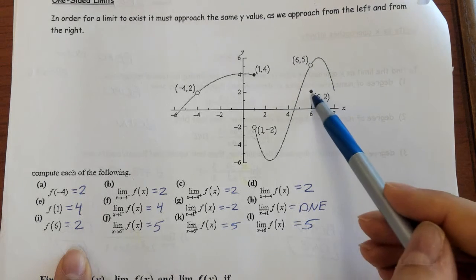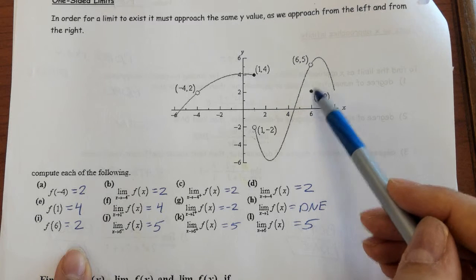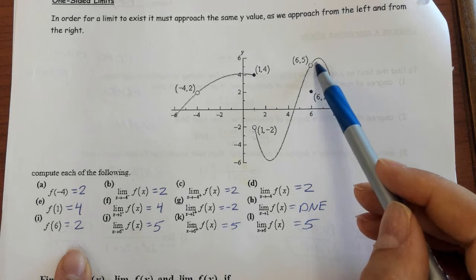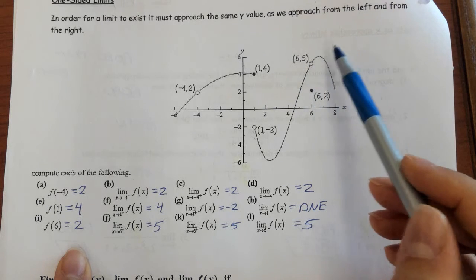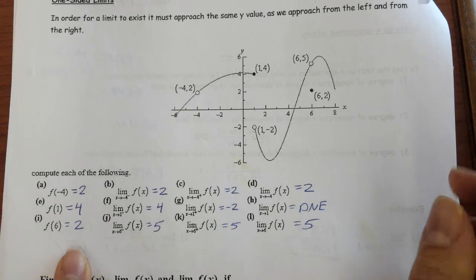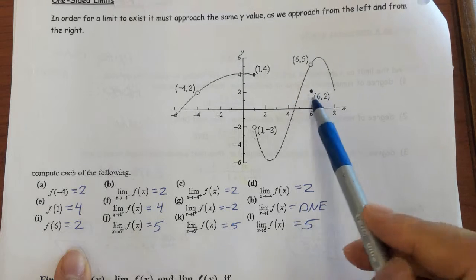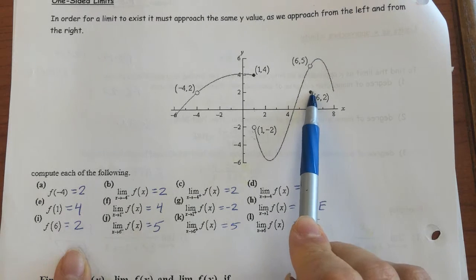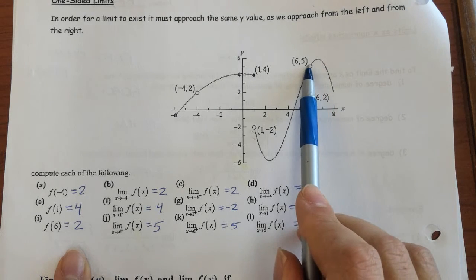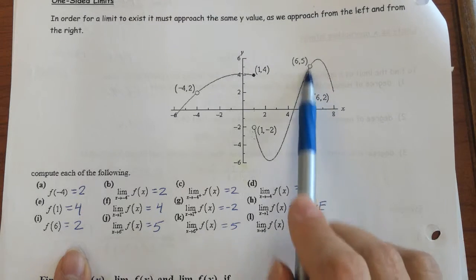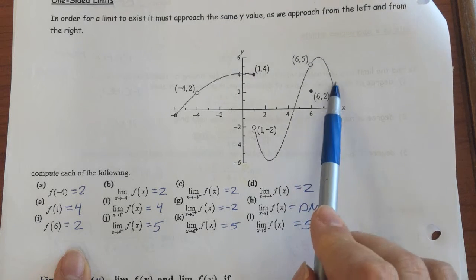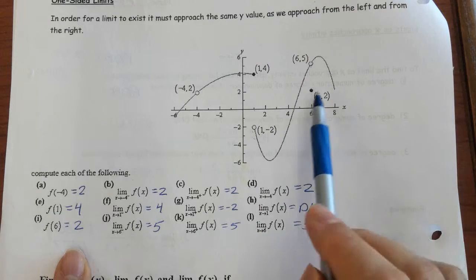It is 5. And the fact that I have a dot down here doesn't matter. There's a hole, but I don't need to have an actual point right there. Saying f of 6 is not the same as saying the limit. F of 6 is actually 2. This is where my dot is. But the limit as x approaches 6 is 5. So just because f of 6 is not the same as the limit doesn't mean there's no limit.